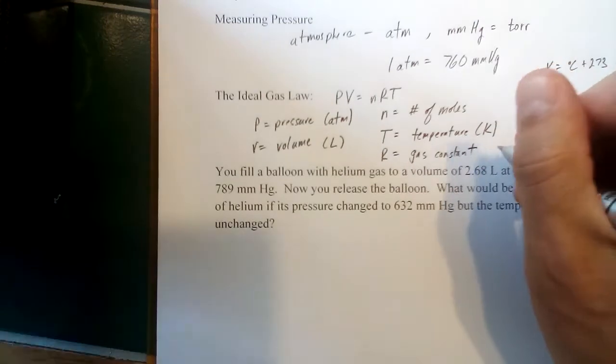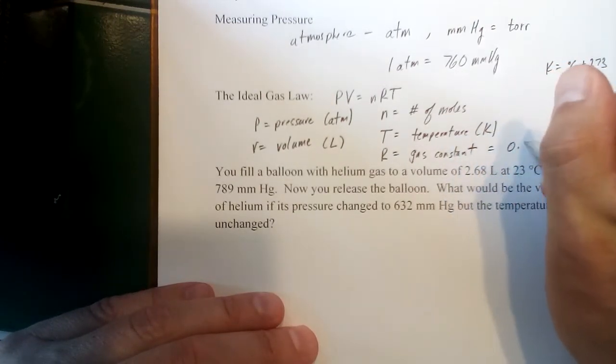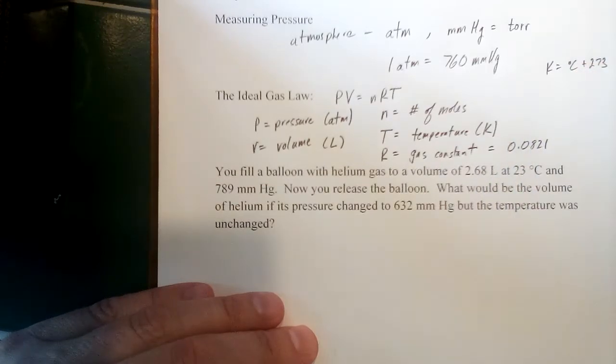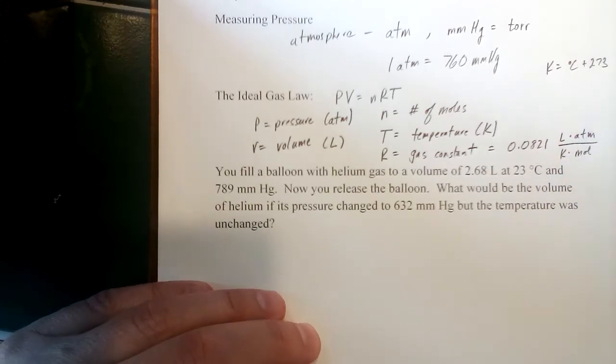The value, or at least the most common value to use for R, is 0.0821. And the units associated with that value are liters times atmospheres over kelvins times moles.